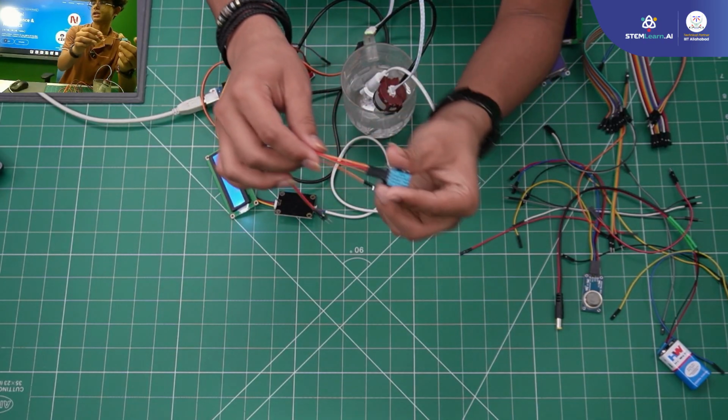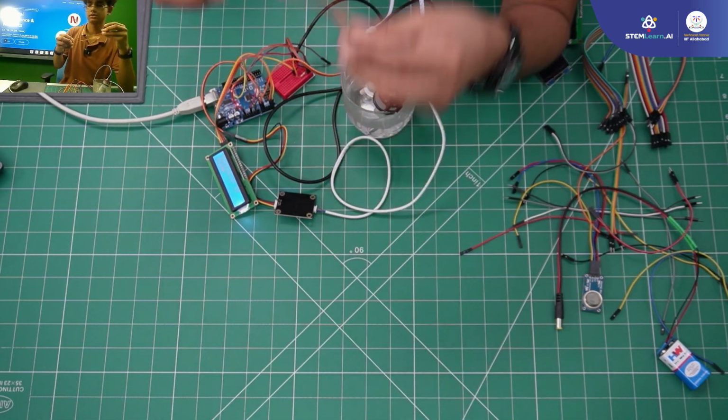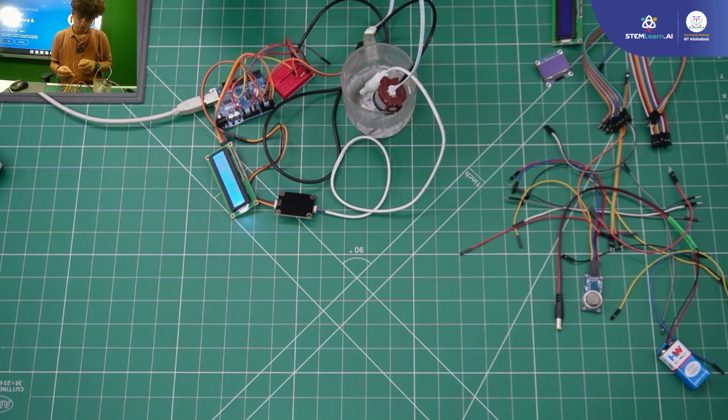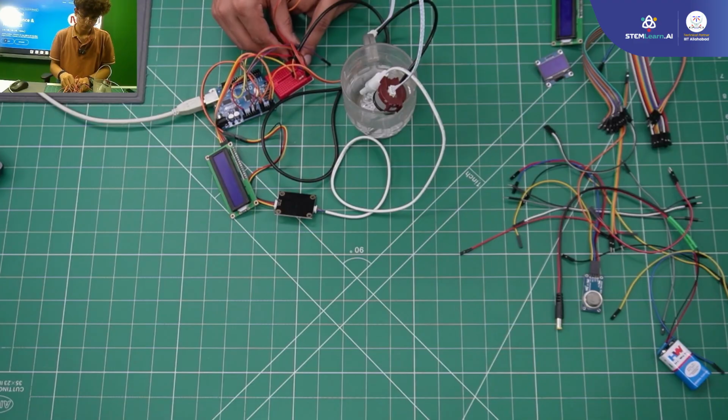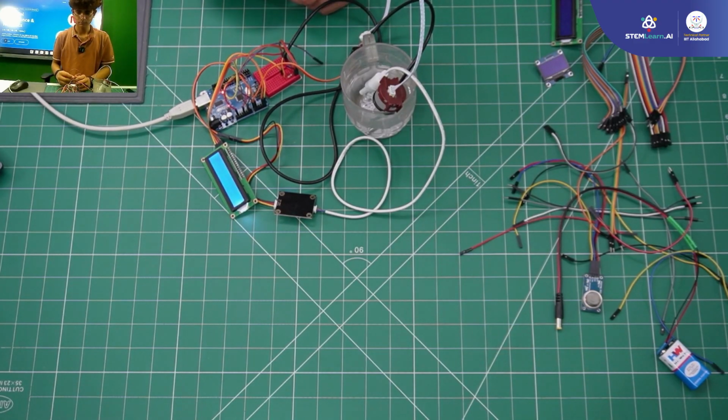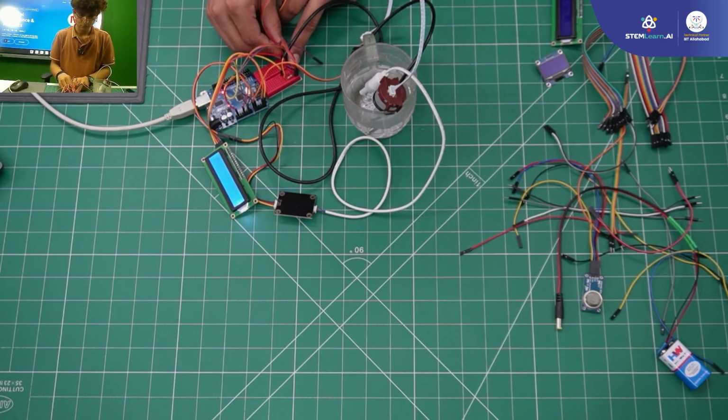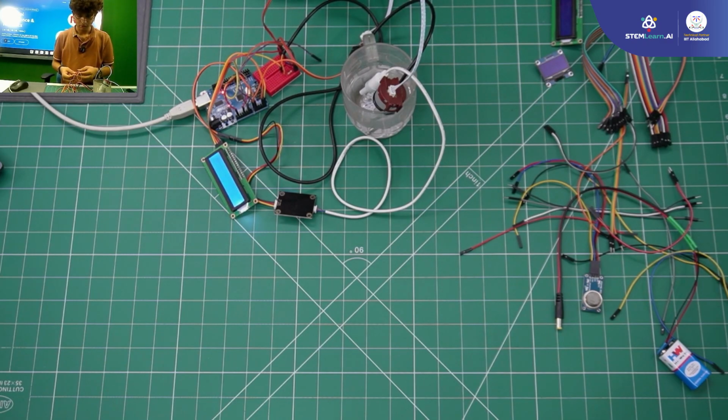So this is our DHT11. Okay, I'll be connecting this to power and ground on our breadboard. Okay, connected it.